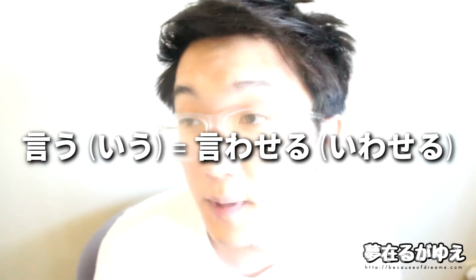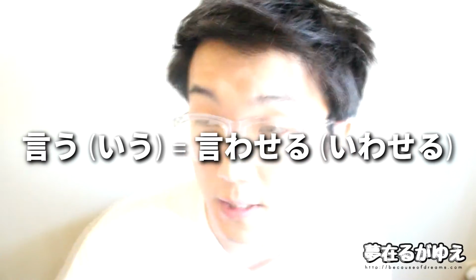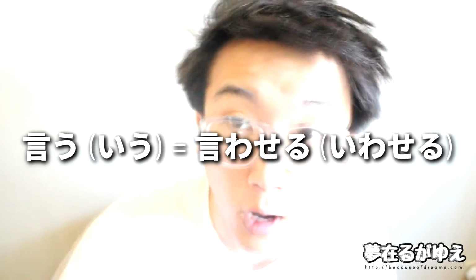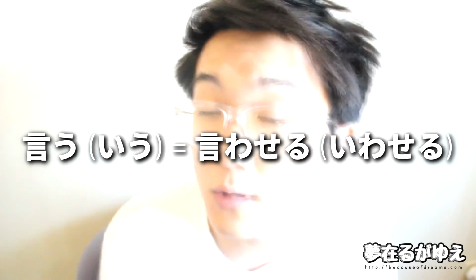Lastly, if we have the u verb iu, which means to say, and we want to change that into the causative form, we drop the u at the end, so now we just have i, basically. We add wa and we add seru, so iu turns into iwaseru. And so yeah, that's how we do that for the u verbs that end in the character u.